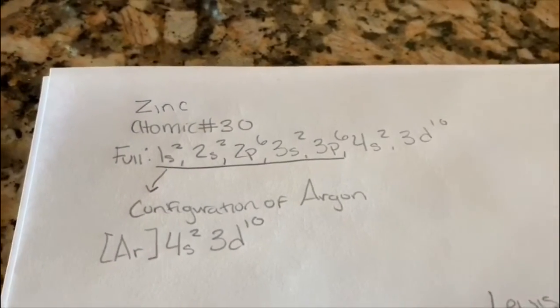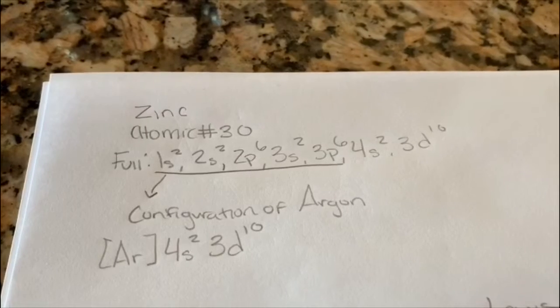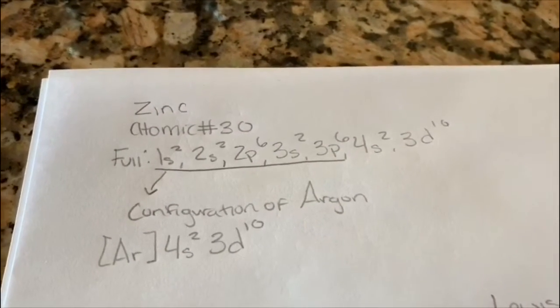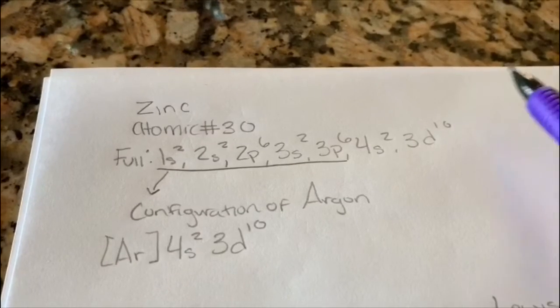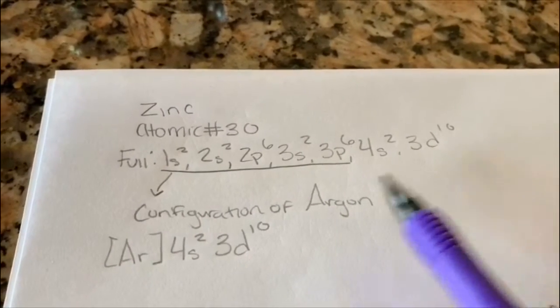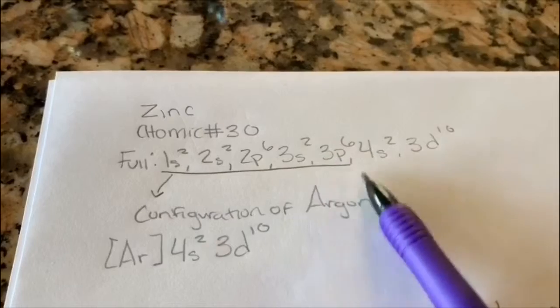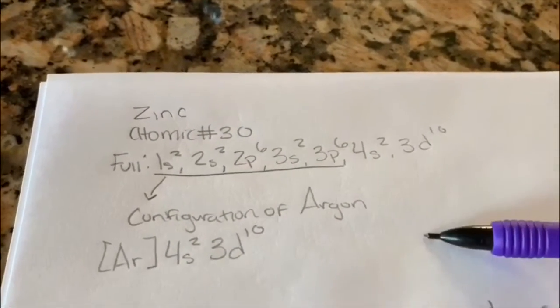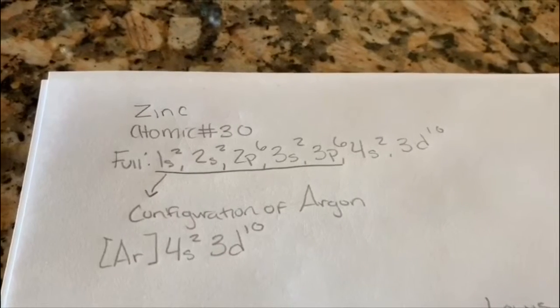So to summarize what I said, to get your abbreviated electron configuration for your original element, all you have to do is take the remainder after the electron configuration for your new element. And the reason why we chose argon is because argon is in the period below.